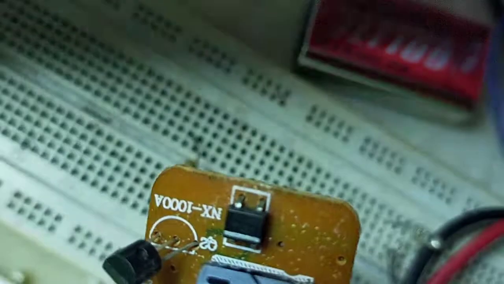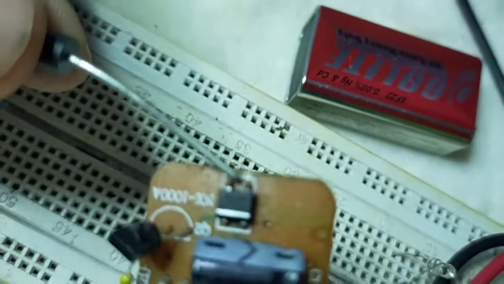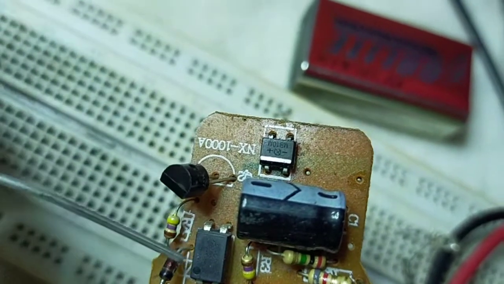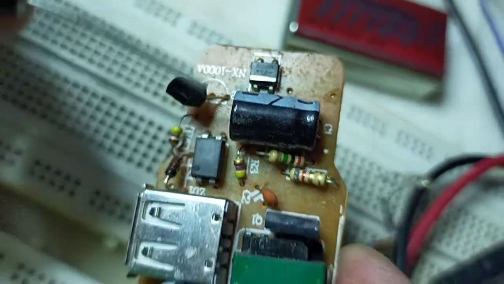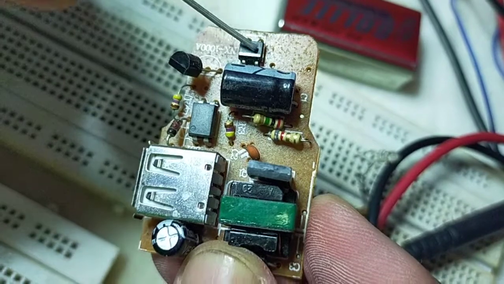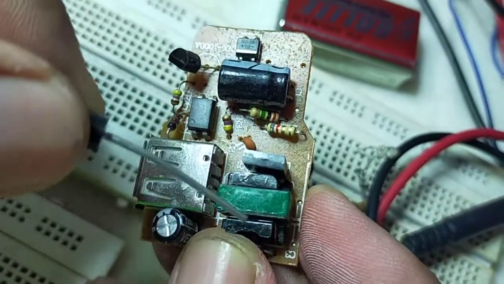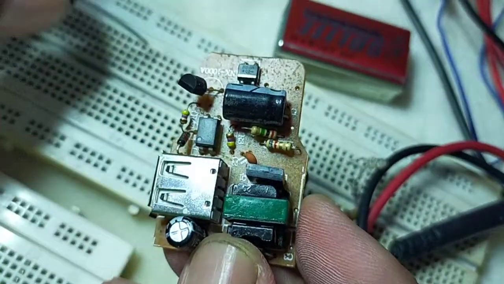Okay. This is a bridge rectifier. This one here is not a bridge rectifier, although it has 4 terminals, but this is an IC. This one is not an IC, it is just a bridge rectifier. This one is an optocoupler included in this switch mode power supply.